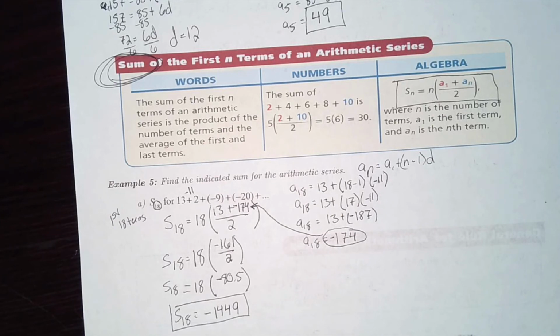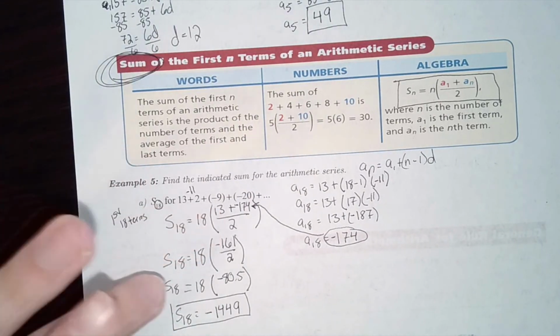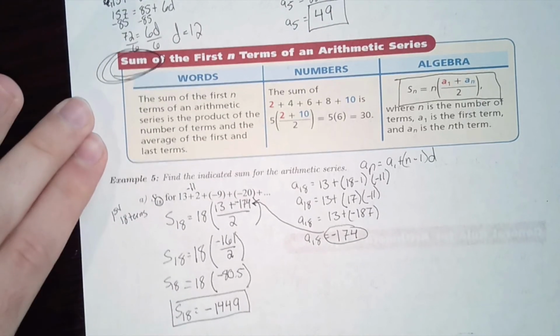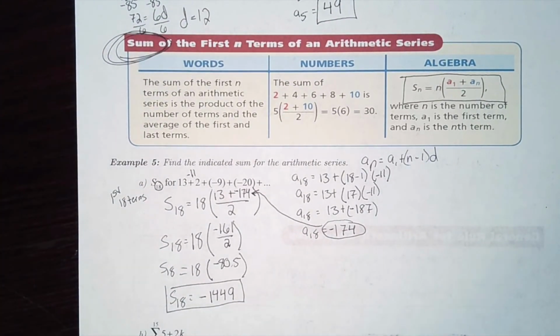And so that's the way this is going to work: you just need to set up your equation, work through it, and then you're going to end up with an answer at the end. Now, I do want you to make sure that the answer makes sense. A couple things to check. If you don't have decimals as part of the sequence, you shouldn't have decimals as part of the answer.